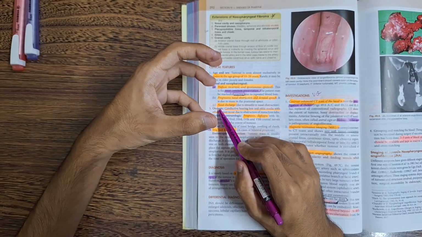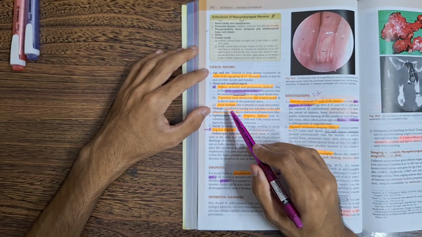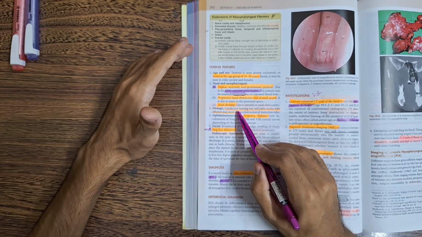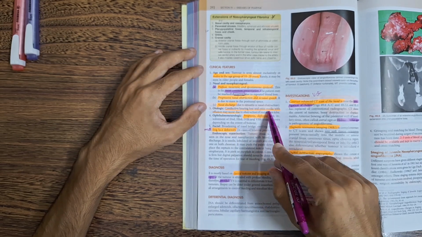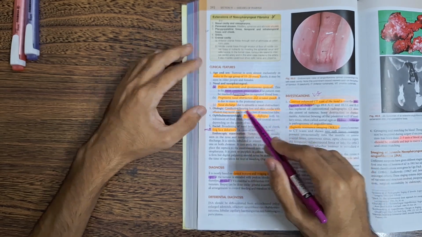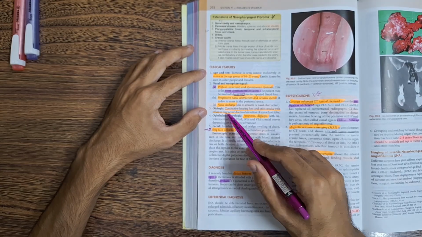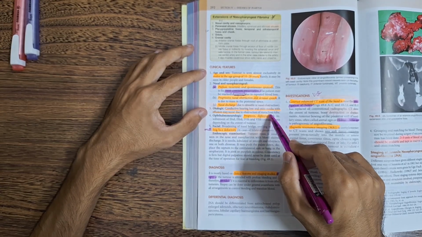It is going to block the eustachian tube, due to which the tympanic membrane will be retracted. Conducting hearing loss can occur. Otitis media with effusion or acute otitis media, chronic otitis media, anything can occur. Why? Because of obstruction of eustachian tube, right?